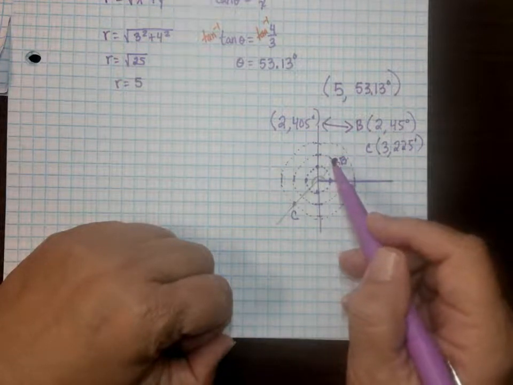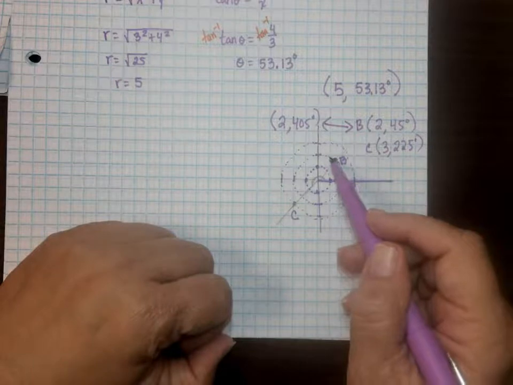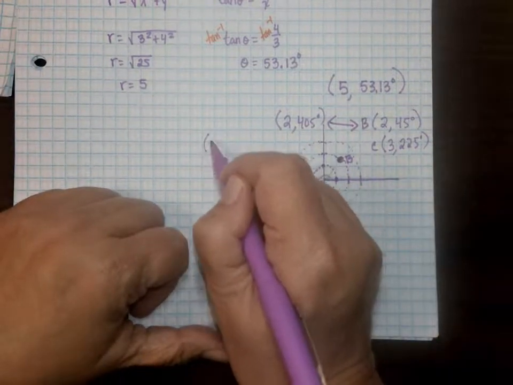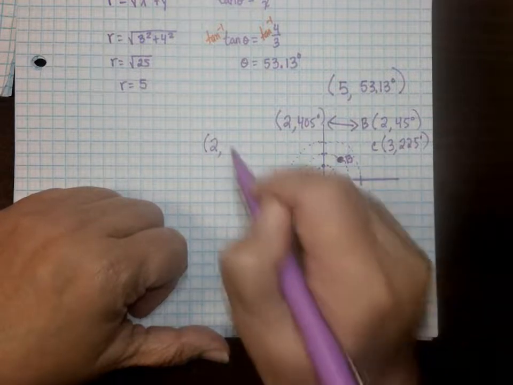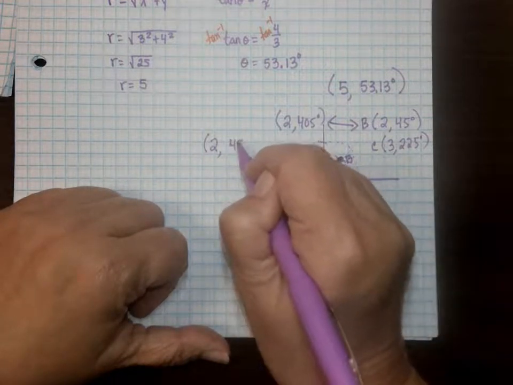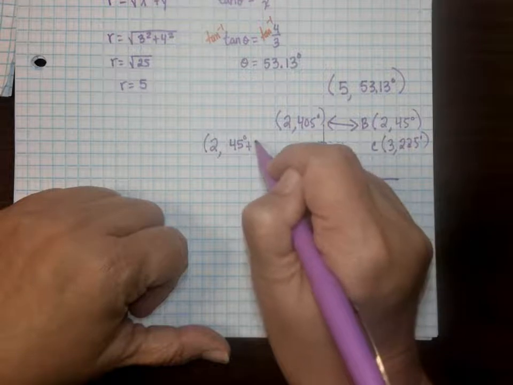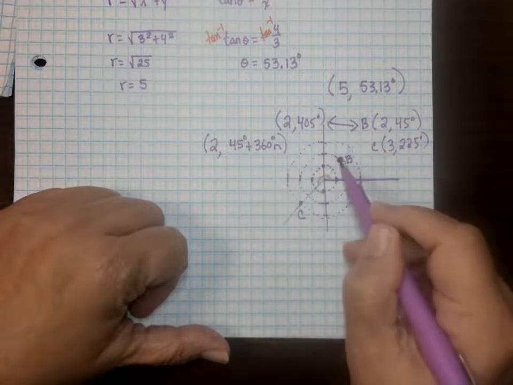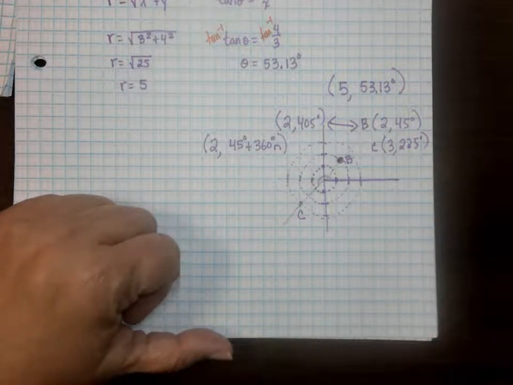So there are actually infinite ways to get to point B. Anytime I have a radius of 2, and anytime my angle is 45 degrees plus a multiple of 360 degrees, I will land on point B.